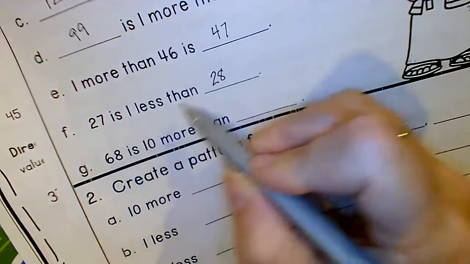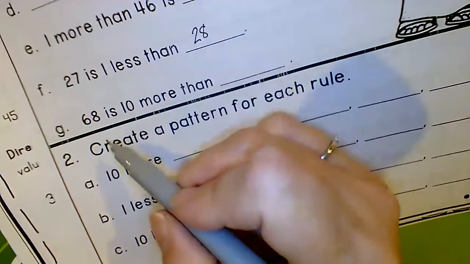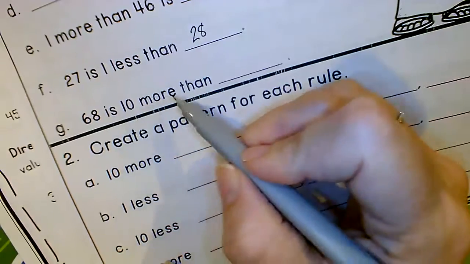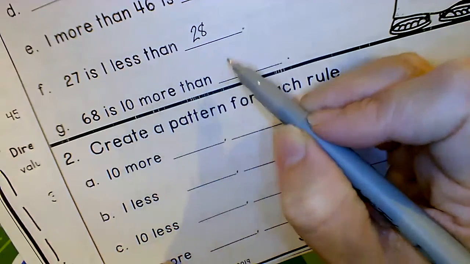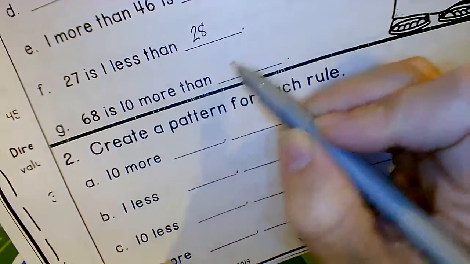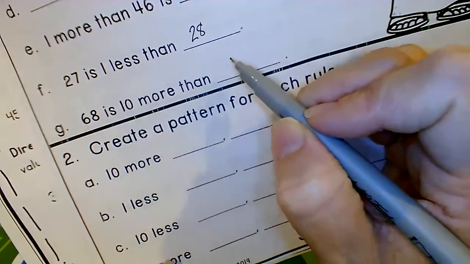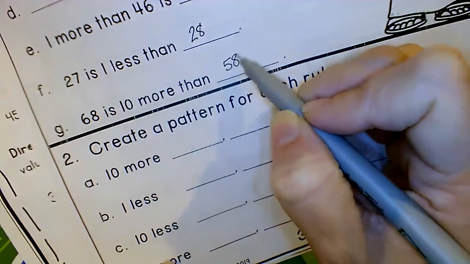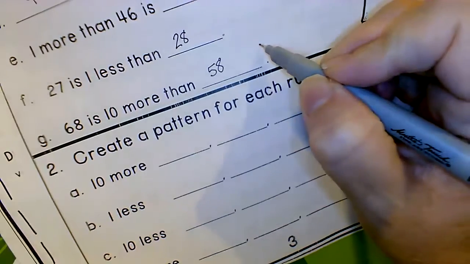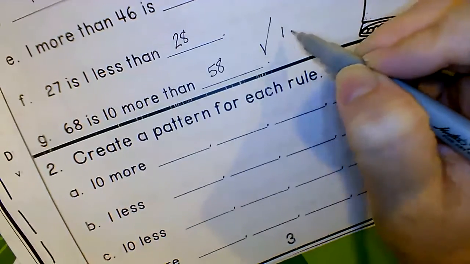Isn't 27 1 less than 28? 68 is 10 more than this number. So we're thinking backwards. So this number here has to be 10 less than this one. 68 is 10 more than 58. Okay. If you want 1 star, give me a check mark.